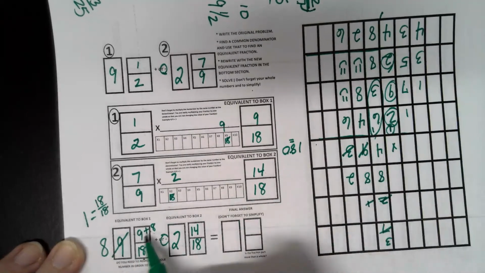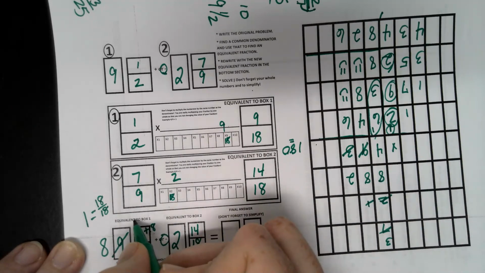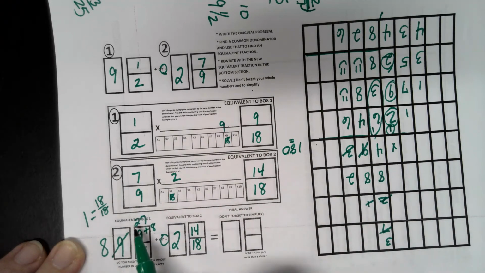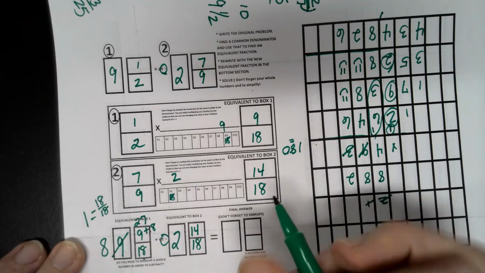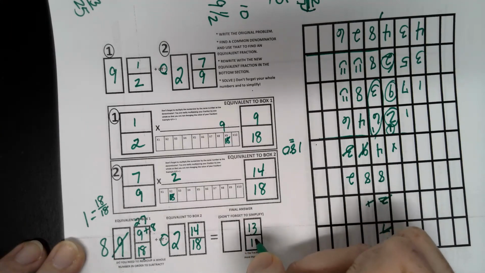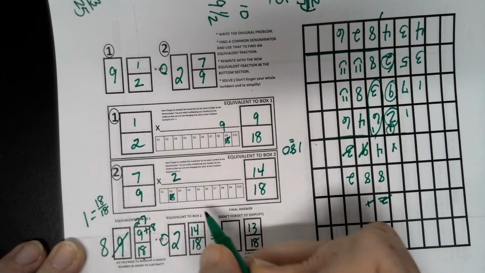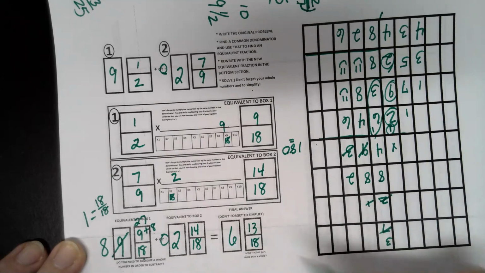So 9 plus 18 gives you 27. Okay, so now 27 minus 14 gives you 13/18, and then 8 minus 2 gives you 6. 6 and 13/18. Okay, boys and girls, I hope this has helped, and I look forward to seeing everybody tomorrow.